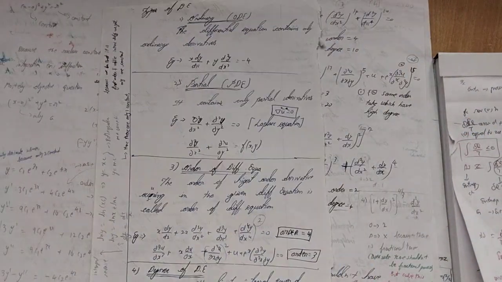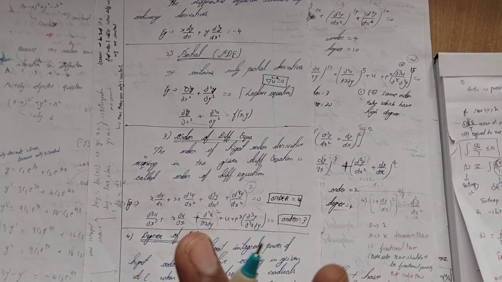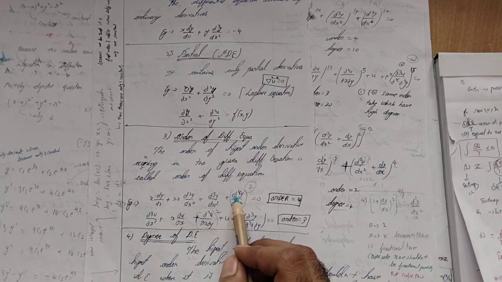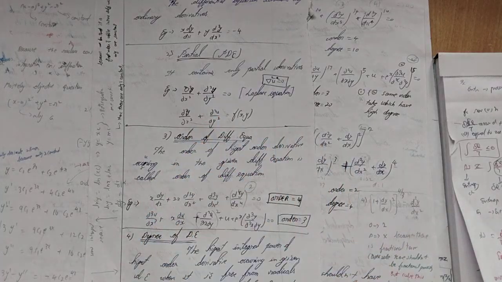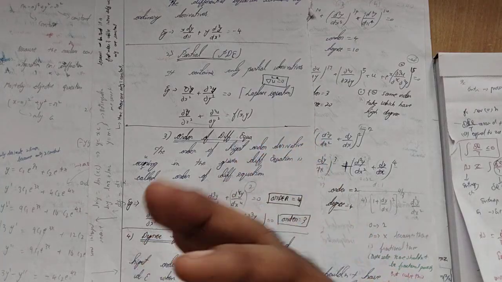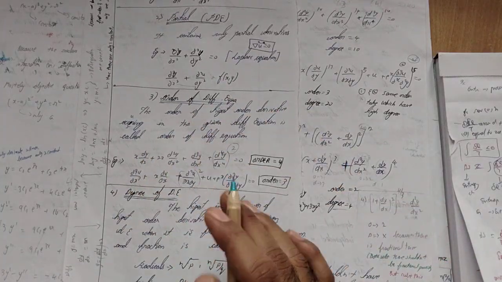So I explained about the order. Whichever, you can see this is the order. d power 4 y by dx power 4 means we are differentiating it 4 times. So the maximum number of times you are able to differentiate is called the order. I think you can understand. So you can see 3 times we are able to differentiate it.